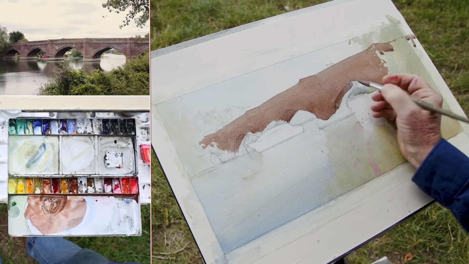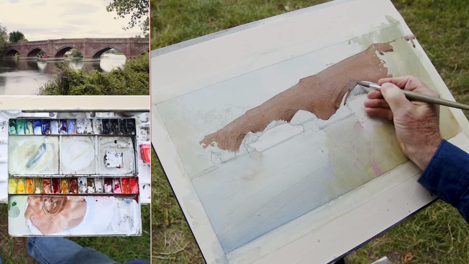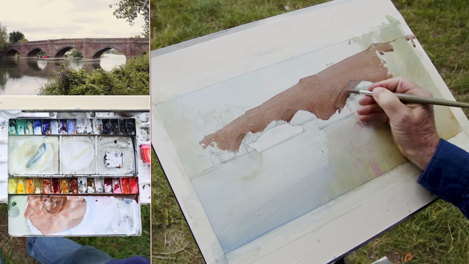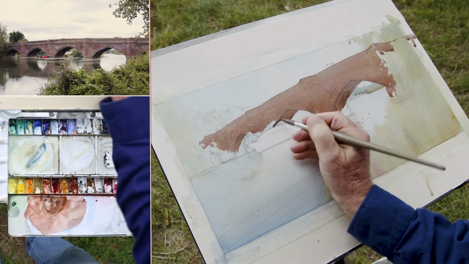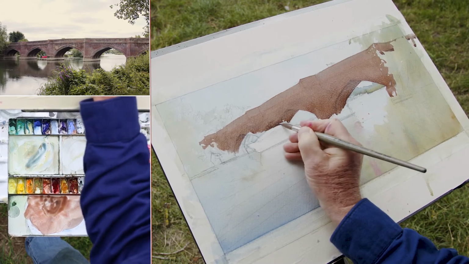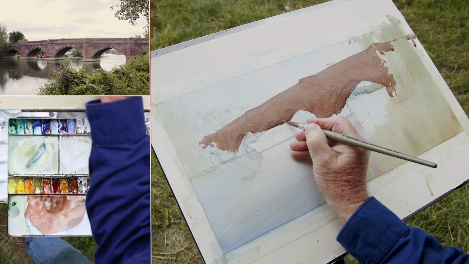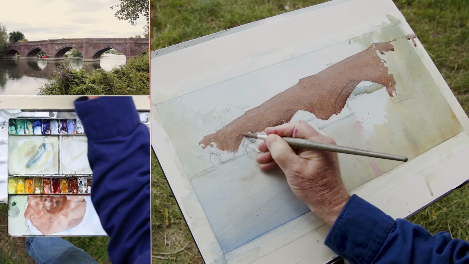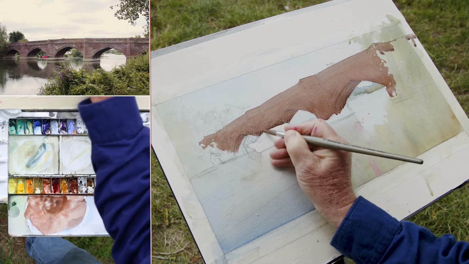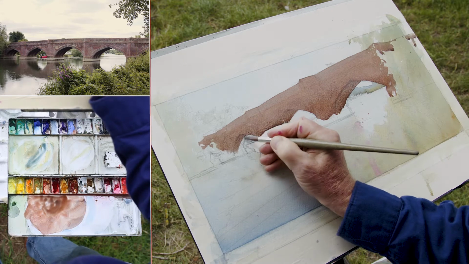I can go in now here, but I'm not actually trying to do the shadow. I don't want to get any lines. I don't want any lines in my wash here, because that's pretty much what it is.